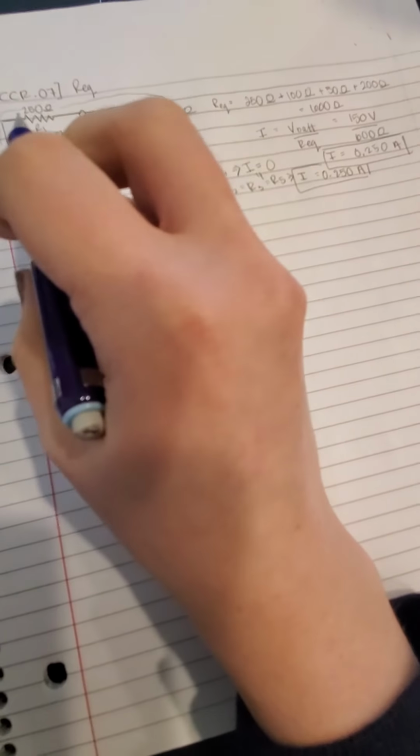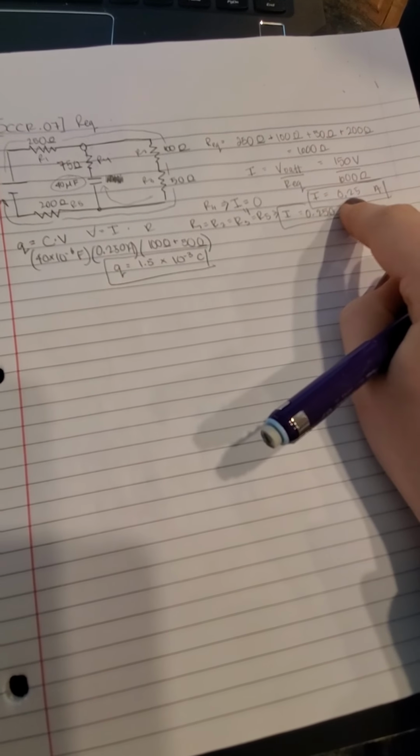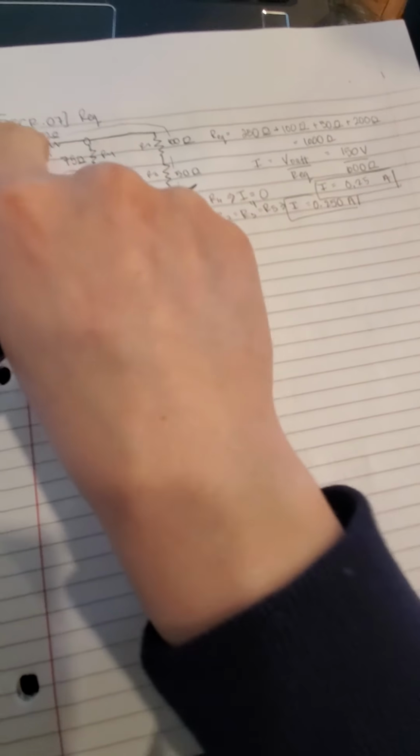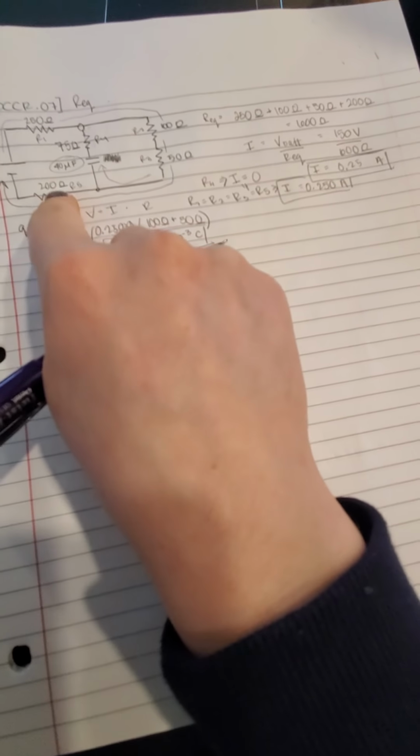So the outer resistors are experiencing a current of 0.250 amps. I don't have to say the extra 0, I just did because there are three figures, but really it's just going to be 2 sig figs. So 0.25 amps, and that's for this one, this one, this one, and this one.